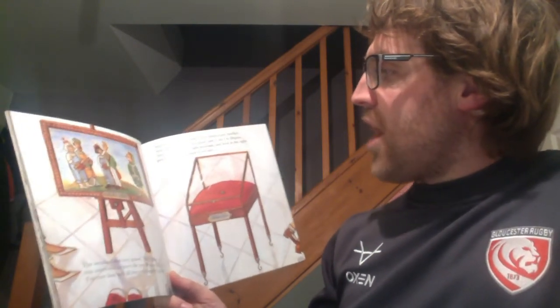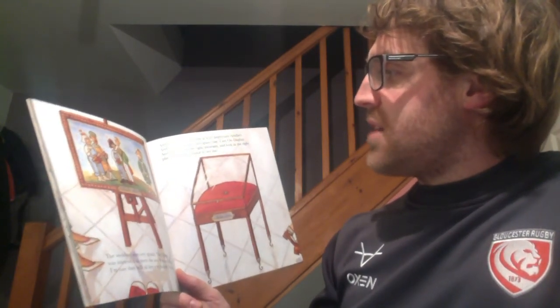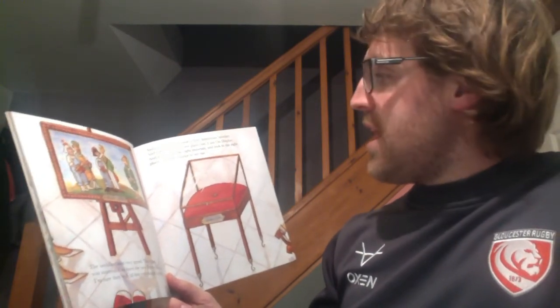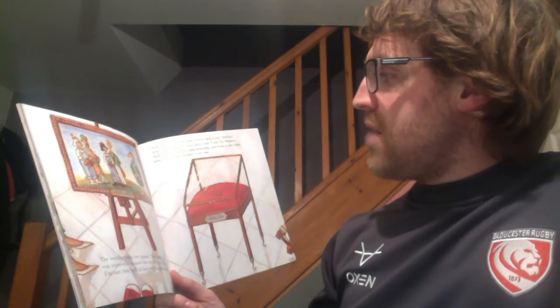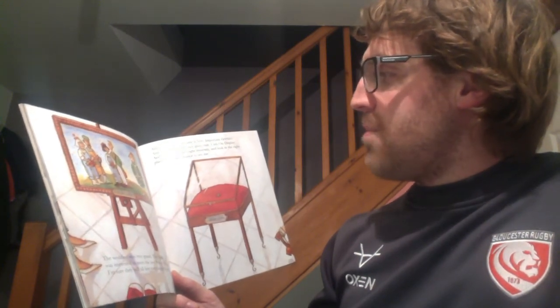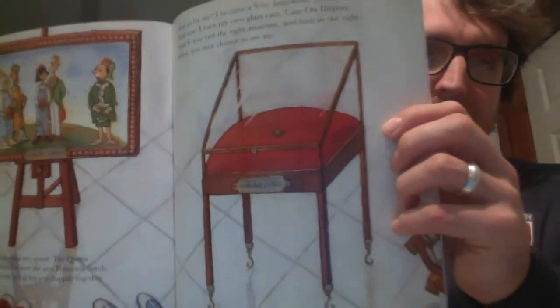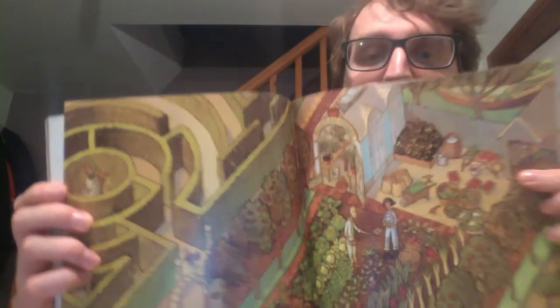And as for me, I became a very important artifact, and now I have my own glass case. I am on display, and if you visit the right museum and look in the right place, you may chance to see me. And that's the end of the Pea and the Princess.